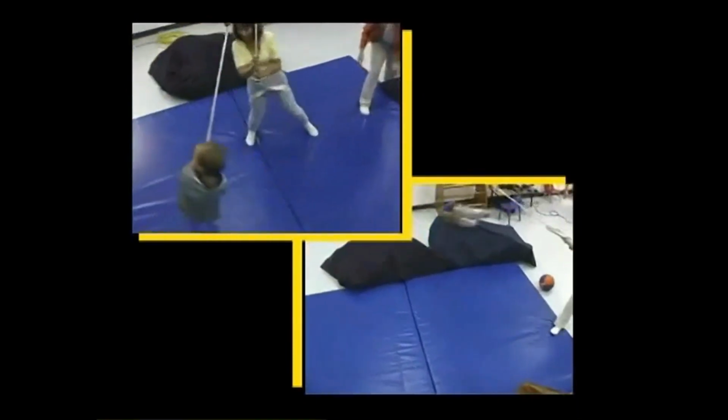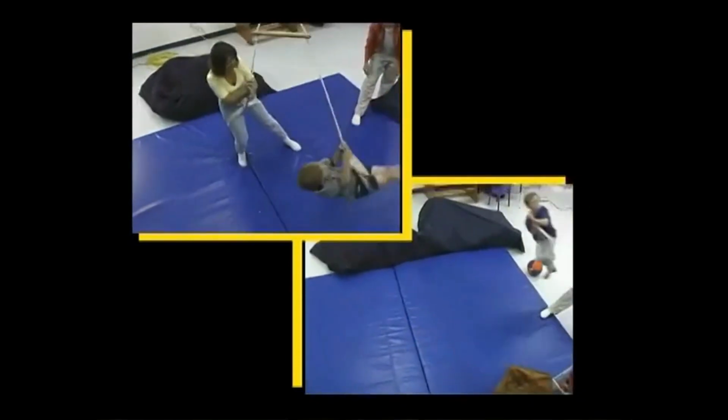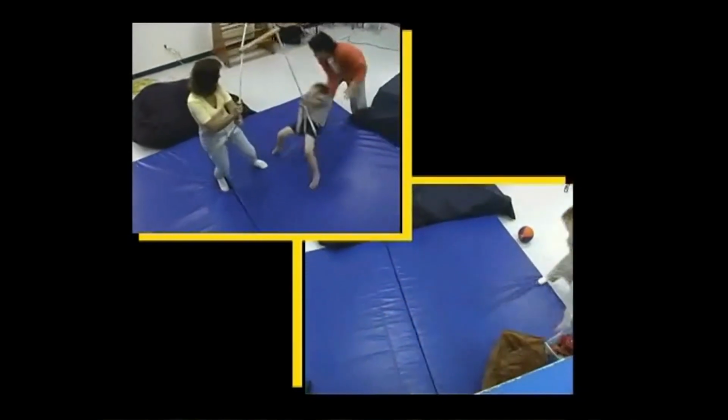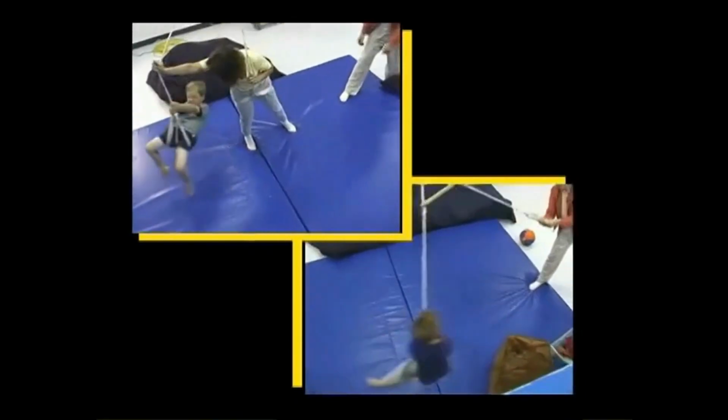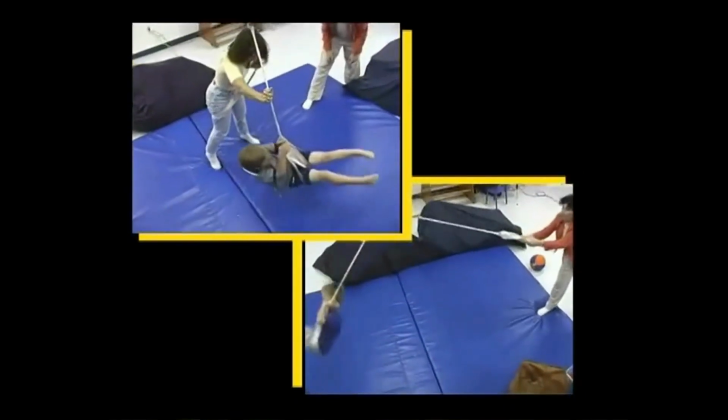Jesse, on the other hand, exhibits poor flexion against gravity in that his head is back. However, he is tolerating the movement.